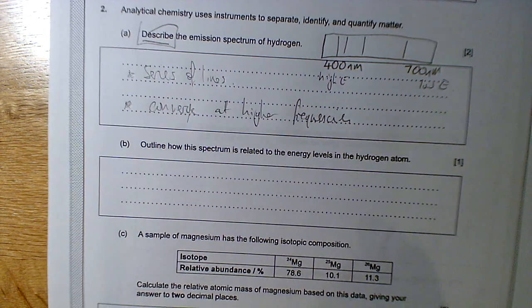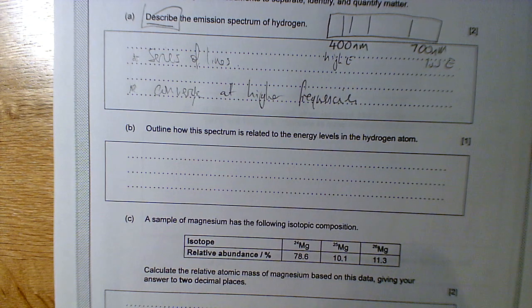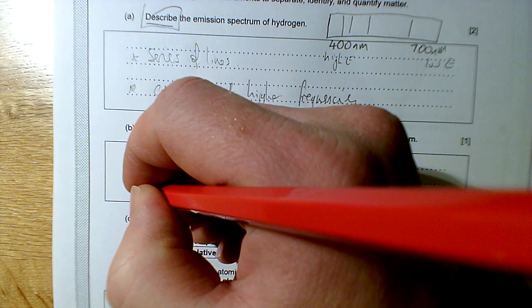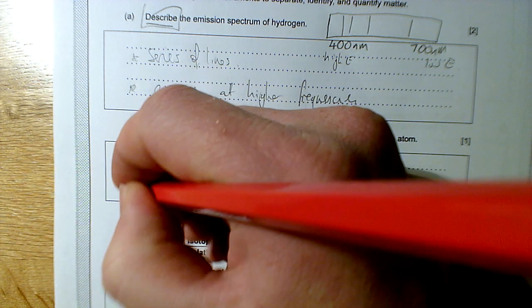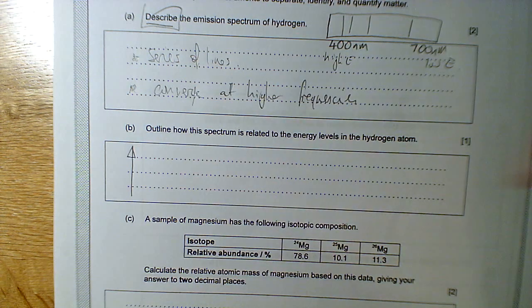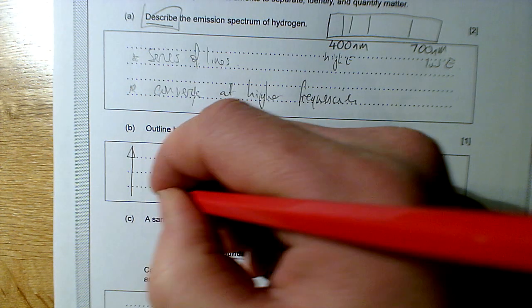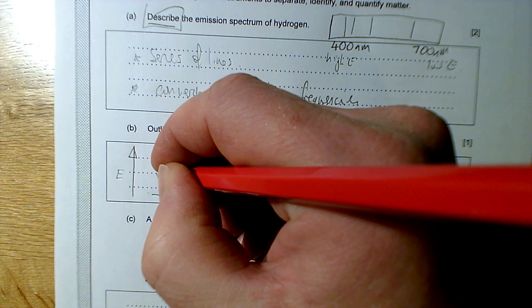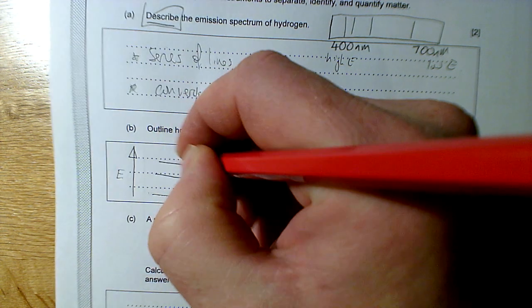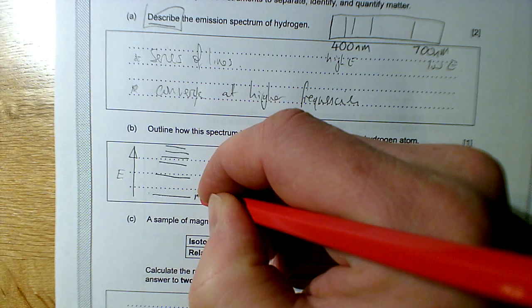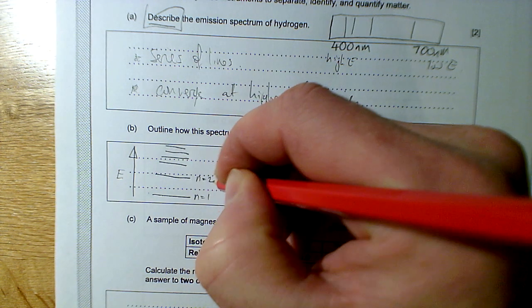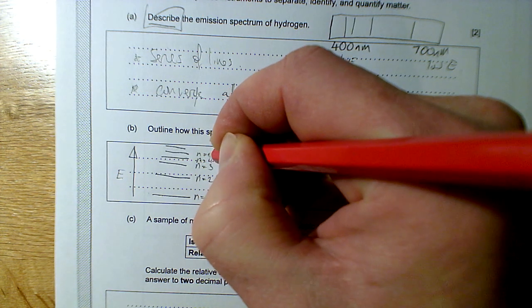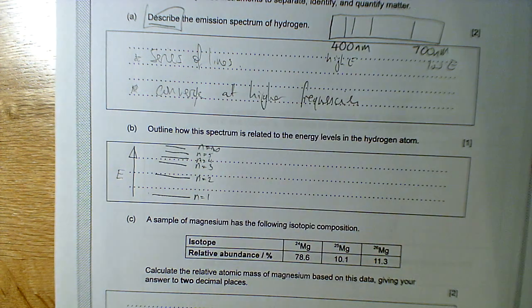Okay, I'll stop there. How is the spectrum related to the levels in the hydrogen atom? Well, back in that atomic structure test you did way back last year sometime, you'd have had to draw an explanation for it, which looks something like this. You have a spectrum here, you have the energy levels for hydrogen drawn and numbered, n equals 1, so the principal quantum numbers labelled, n equals 2, 3, 4, and so on up to infinity.